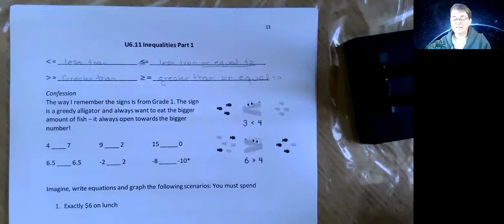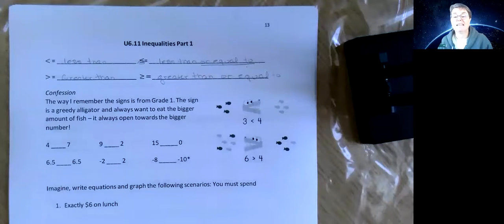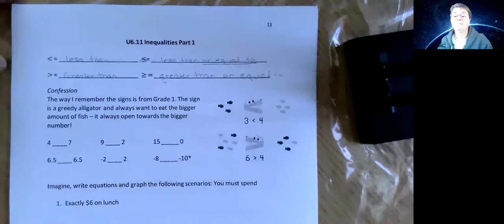So, God bless Mrs. Romano, my grade 1 teacher, who taught us about the greedy alligators. You younger set may have learned about greedy Pac-Man. Well, there wasn't Pac-Man when I was in grade 1. If you want to figure out how old I am, Pac-Man showed up when I was about, I think Atari showed up about grade 10 or grade 11.